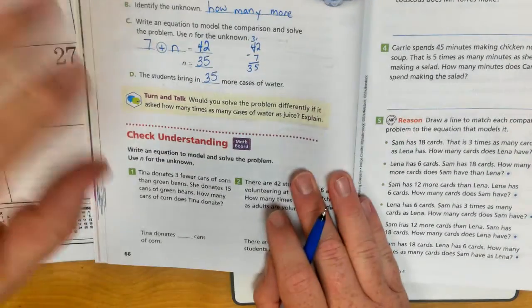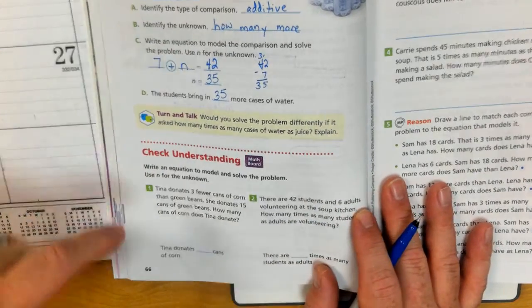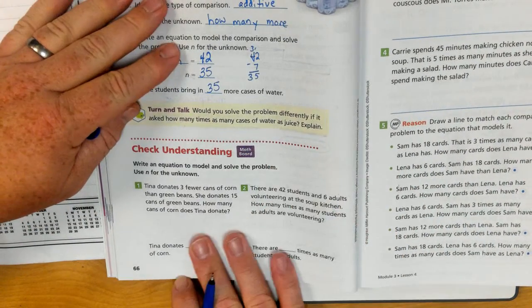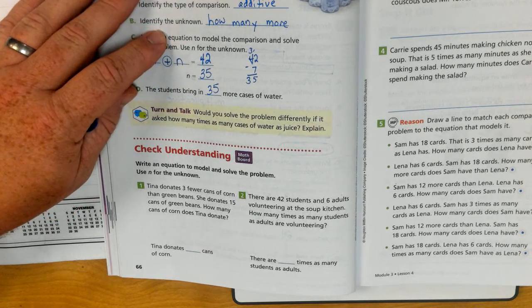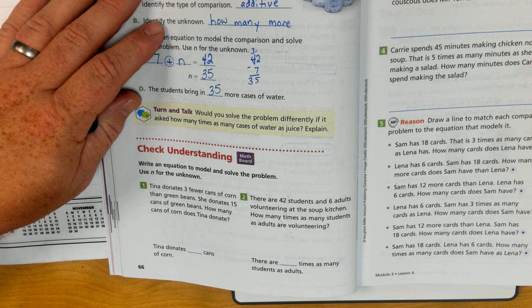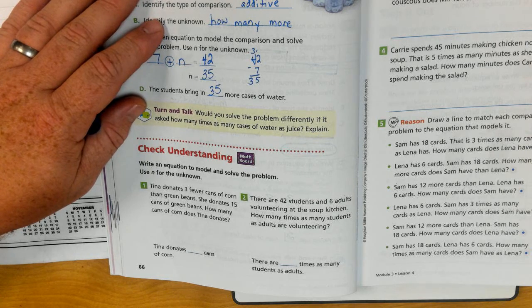I'm going to check your understanding here. So we have 2 word problems where they're asking us to write an equation to model and solve the problem. Use n for the unknown. We're going to follow the same strategy that we have been for the first 2 problems. So let's read it. Start out by reading.